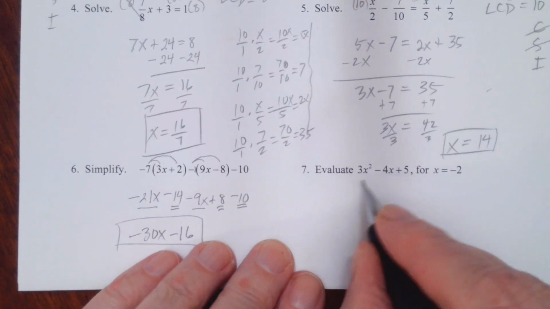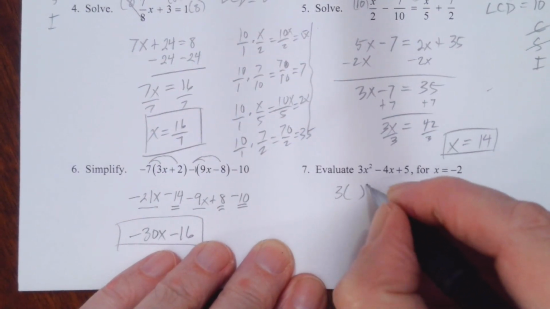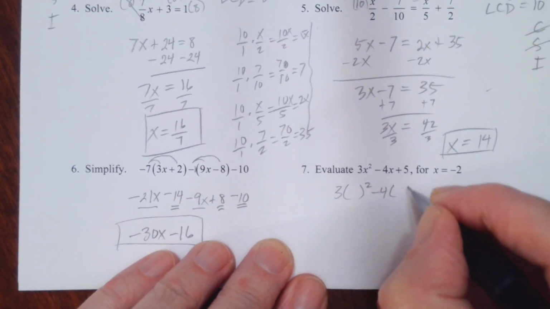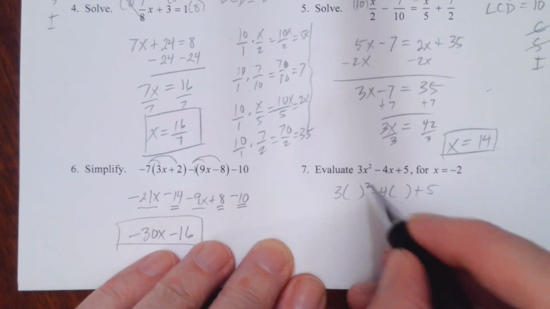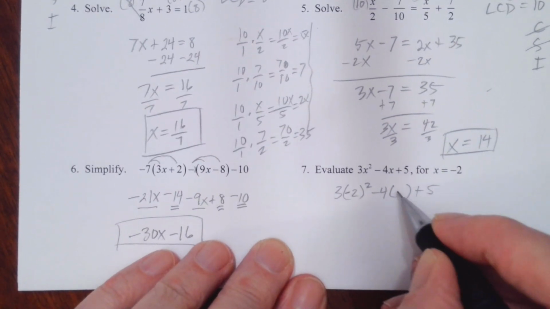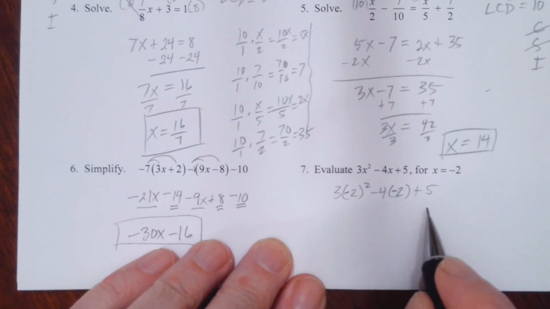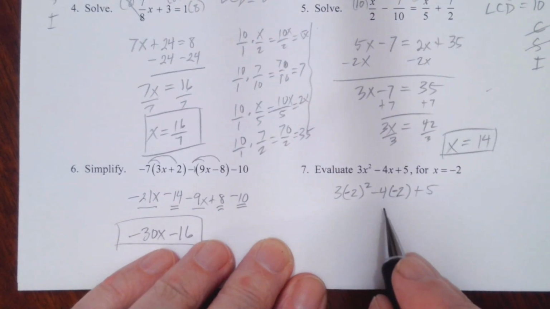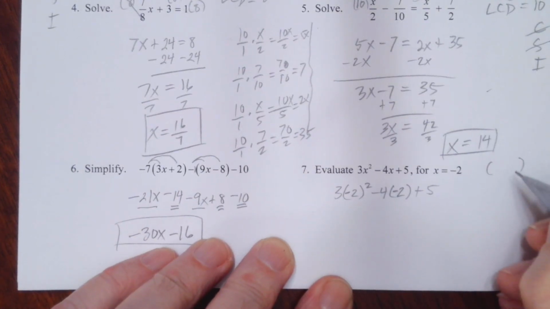Here, we're supposed to evaluate this if x is -2, so we're going to make a skeleton or a shell. Wherever there's an x, we'll put parentheses, and we'll plug in -2. Now, you can certainly plug this in your calculator and know that you're doing it right, but you should be able to use the order of operations.